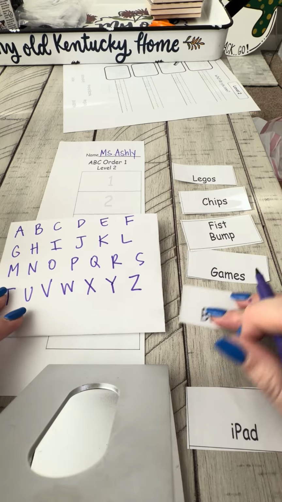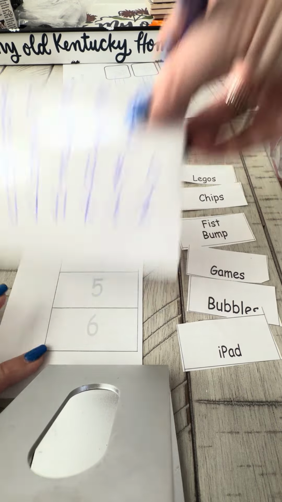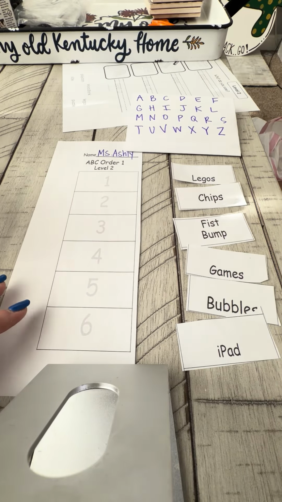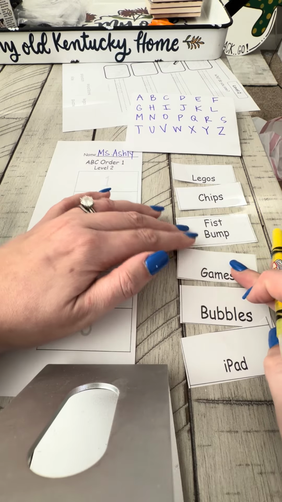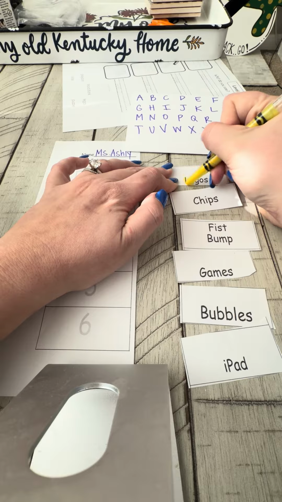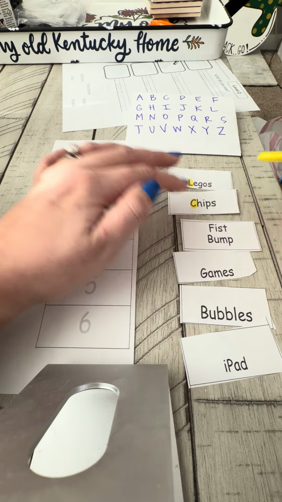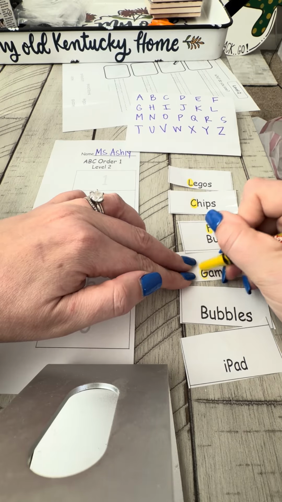Okay, so that's really all we need. You just need an alphabet chart. And actually, what I'm gonna do is take a crayon. You can take a marker, highlighter, crayon, whatever. What I always find helpful is we go through and highlight or color in the first letter of each word.